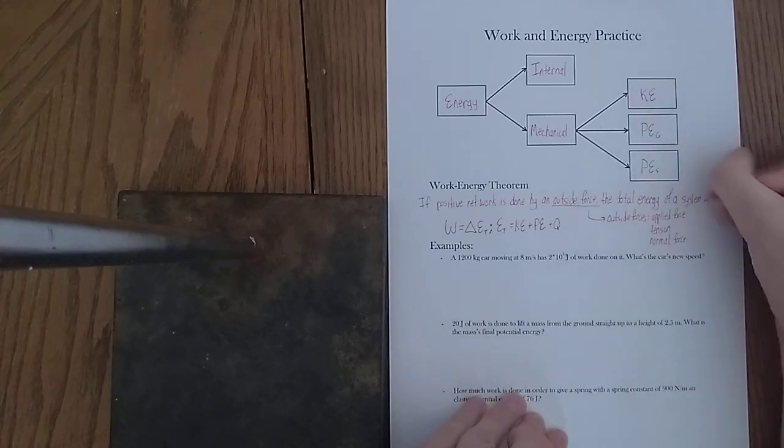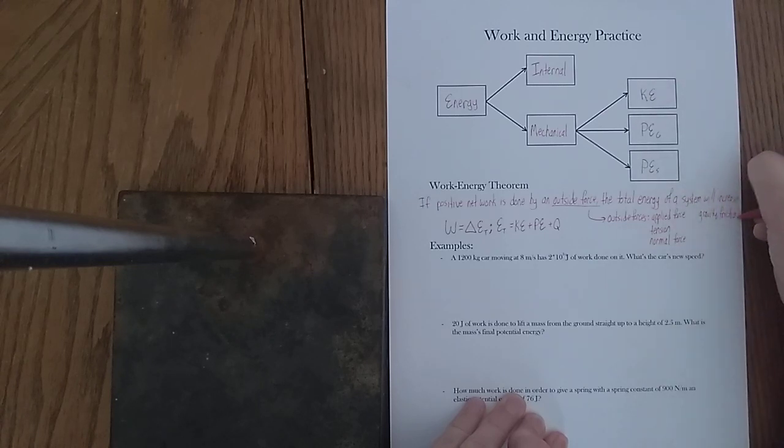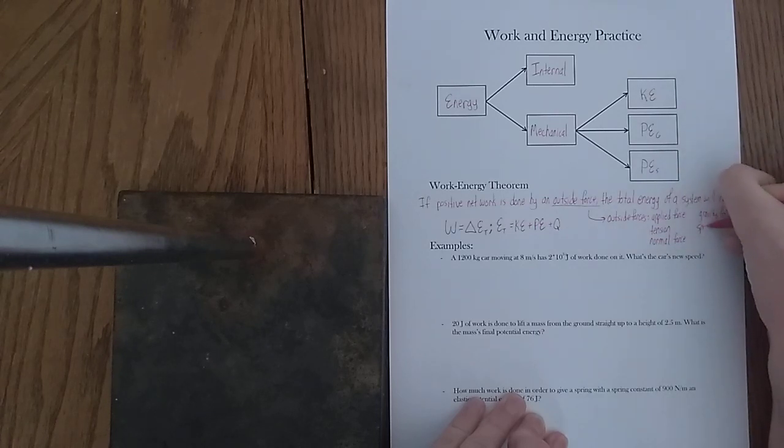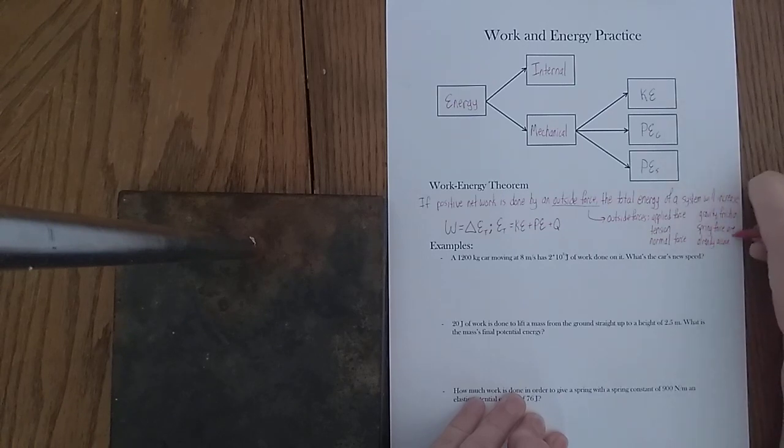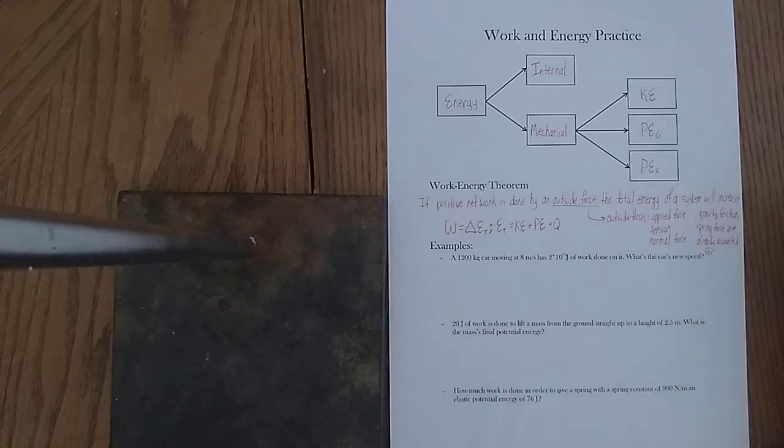The other forces that you know about, gravity, friction, and the spring force, surprisingly, they're already accounted for. These forces, if our system is set up right, don't change the energy of the system. Applied forces, tension, and normal forces do. Let me show you why these forces don't change the energy of the system.